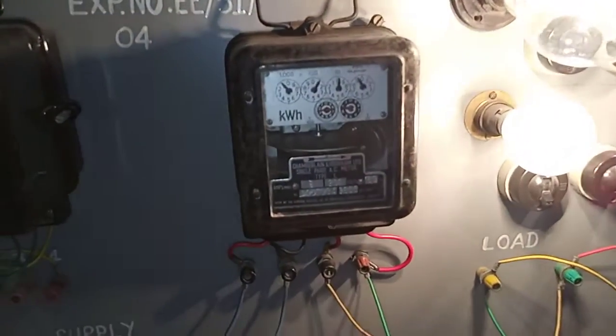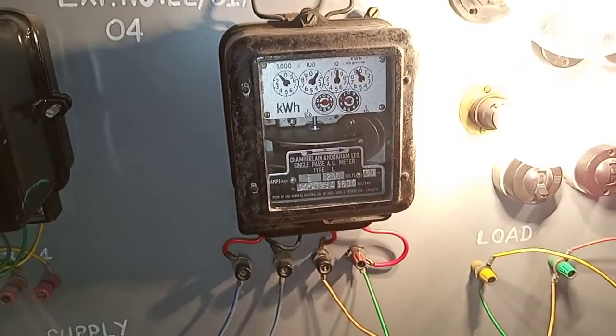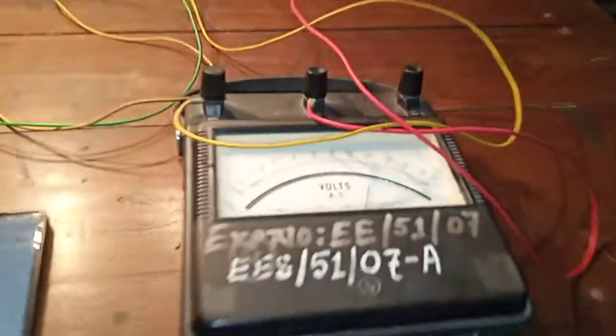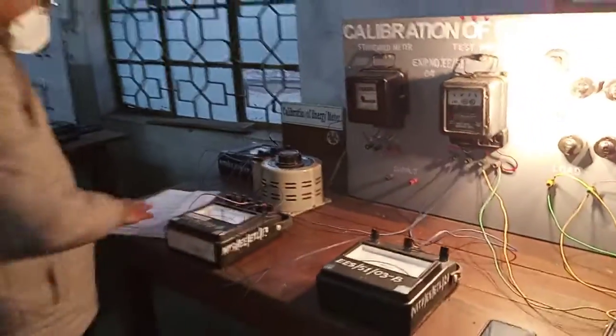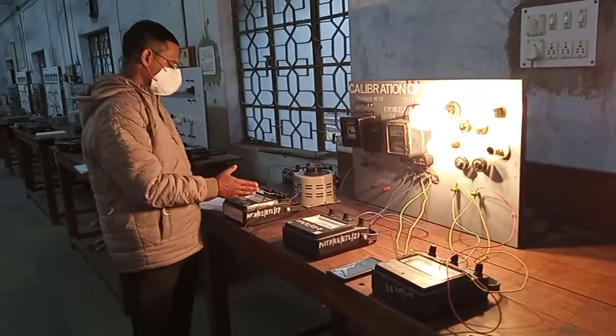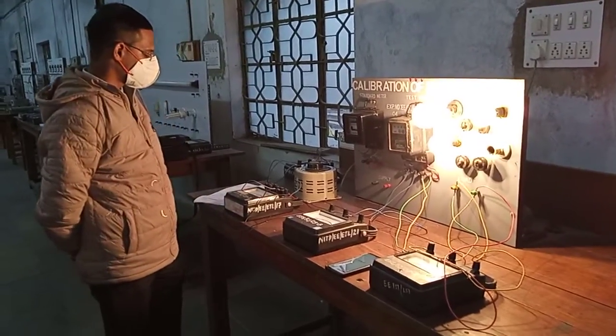By that time, load voltage, load current and other values, in this case, are not required. Standard reading is required; voltage and currents are not required according to the observation table. So let us wait for the wattmeter to settle down.